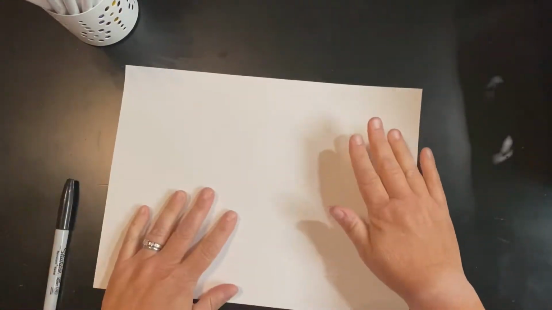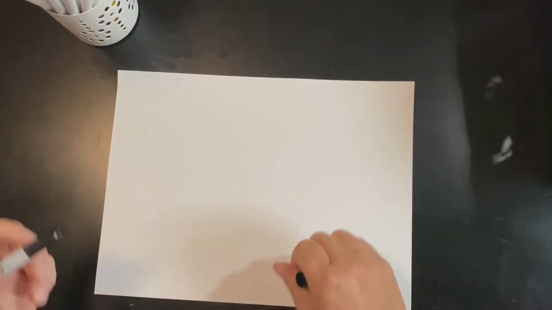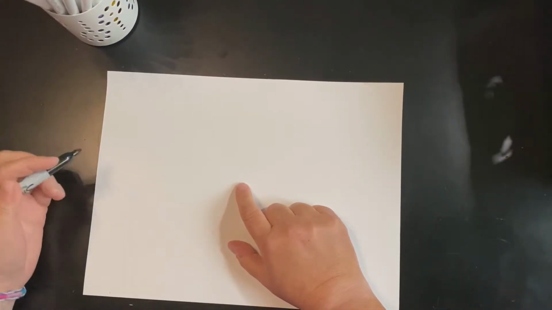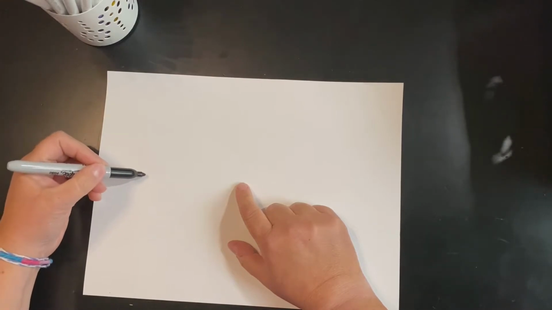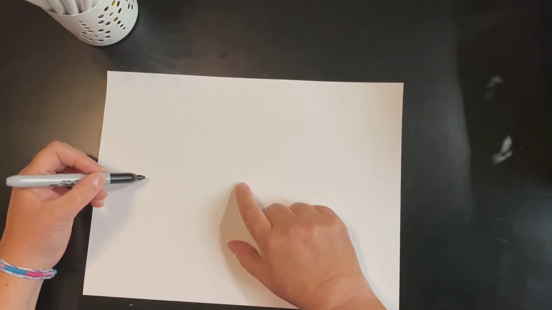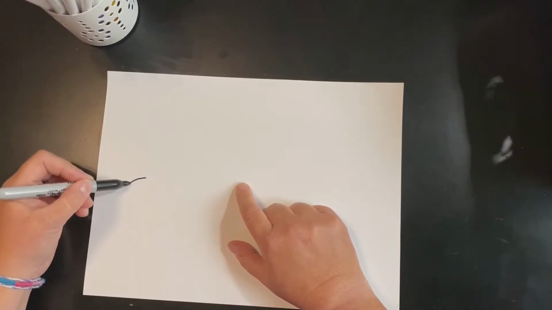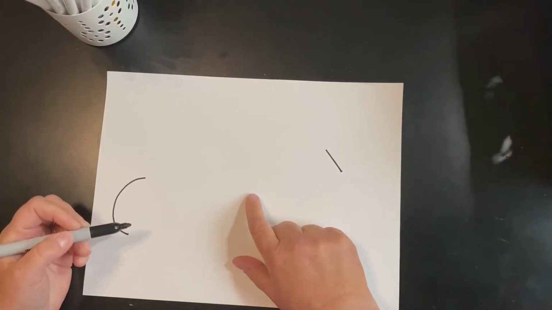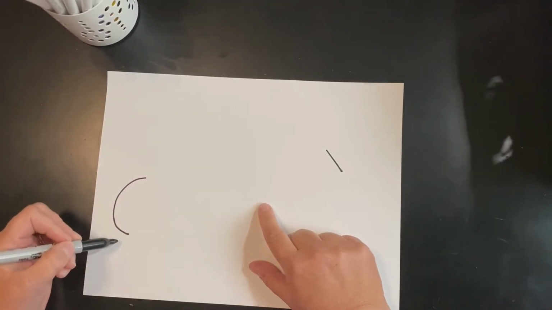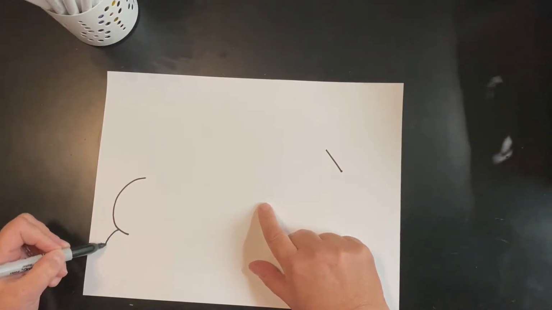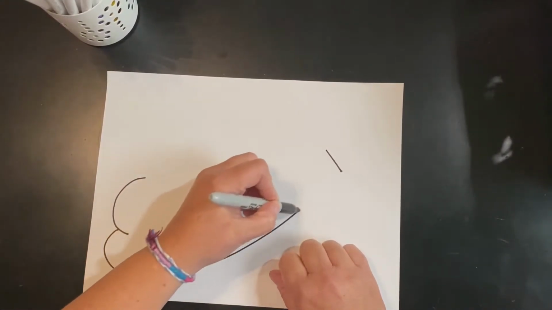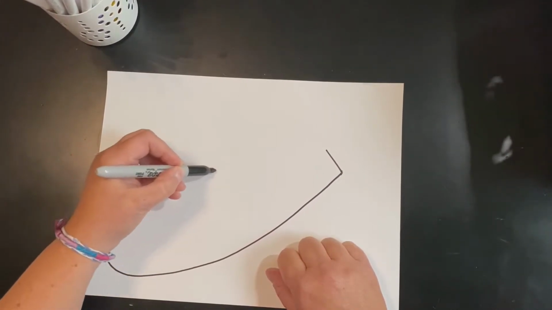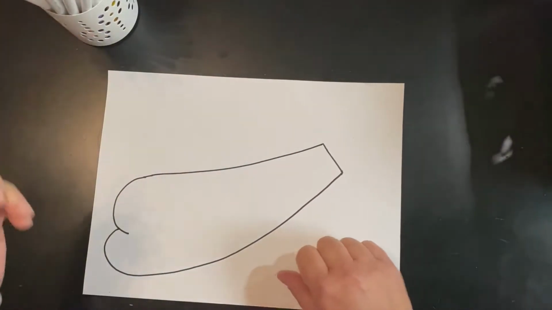To get started, you'll need a piece of paper and a Sharpie, or a marker or pencil will work as well. You're going to begin by putting a finger in the middle of the paper and then going directly off to the side of that near the edge of the paper. Draw a curved line for the top part of the head. Then go towards the opposite side of the paper and put a diagonal line across from the corner of the paper. I'm now connecting the body of the fish to the base of the tail.